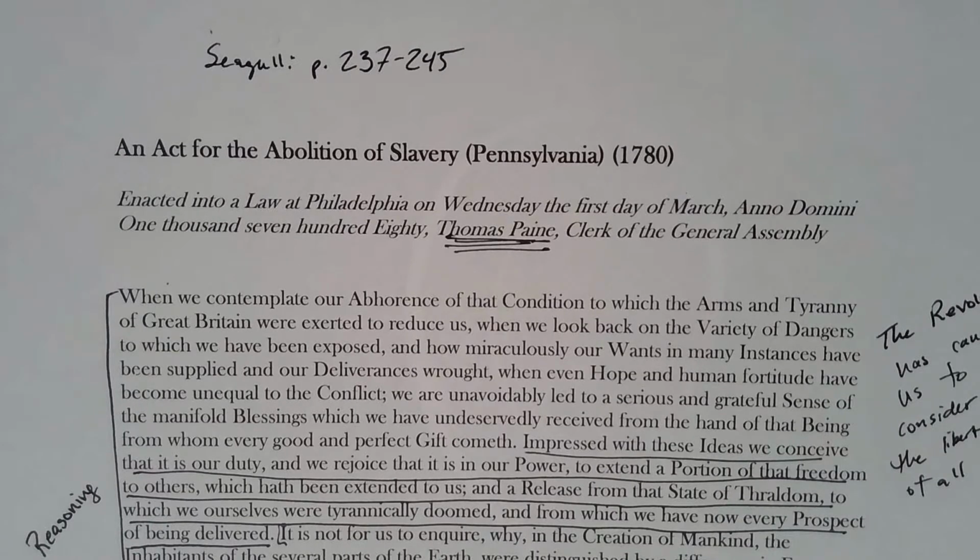So what we have in front of us is the Act for the Abolition of Slavery in Pennsylvania, written around 1780. And this is a law that was written by Thomas Paine, the same Thomas Paine, sorry about that, who wrote Common Sense, which we have also discussed this week.